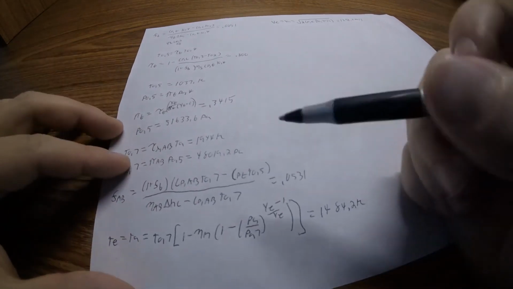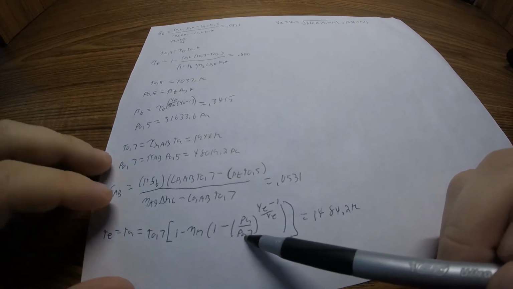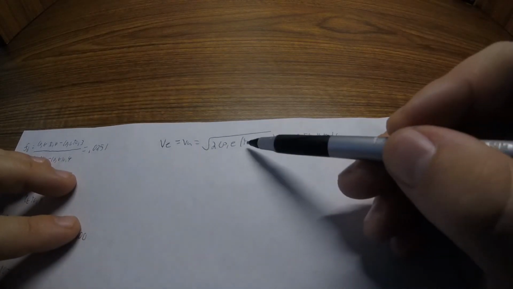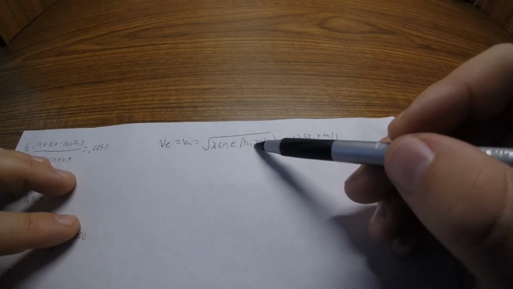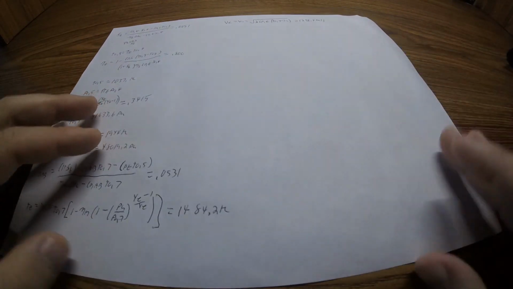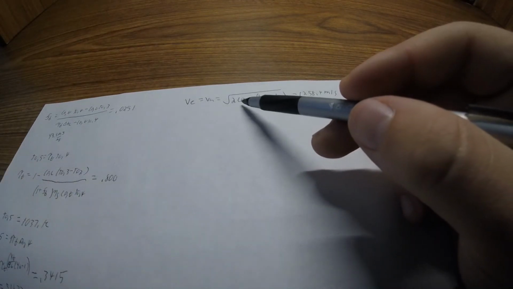Now, if you wanted to find the temperature at the exit with no afterburner, you would substitute PO7 for PO5 and get that value for the T exit there. And then for velocity, you'd use TO5 minus whatever the new value for T9. And you would use the CP for the turbine, gamma for the turbine.